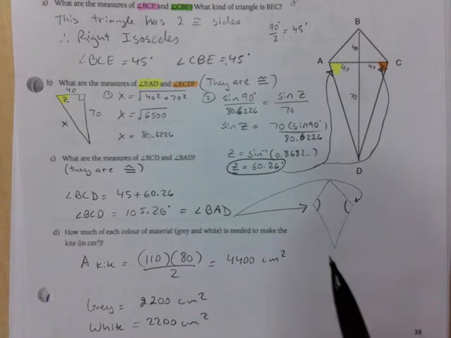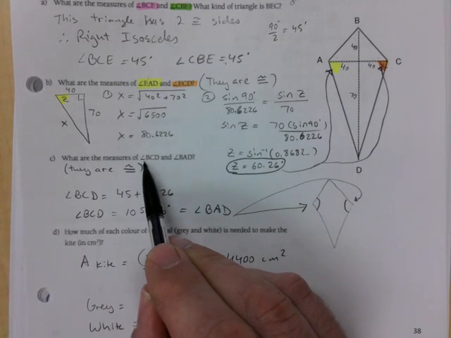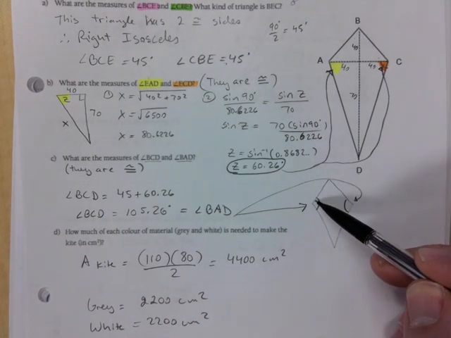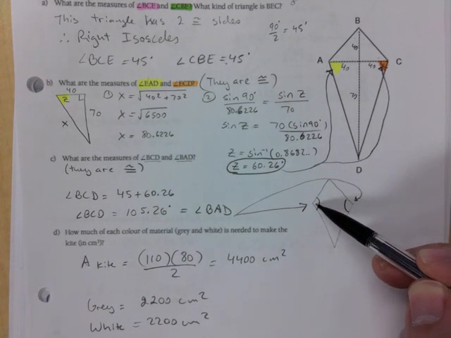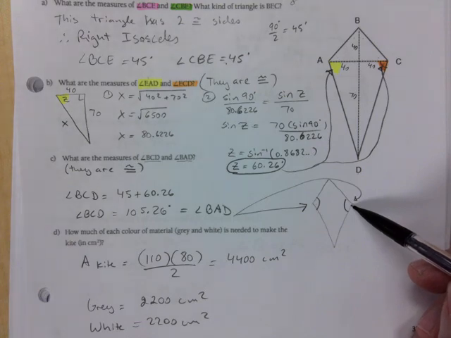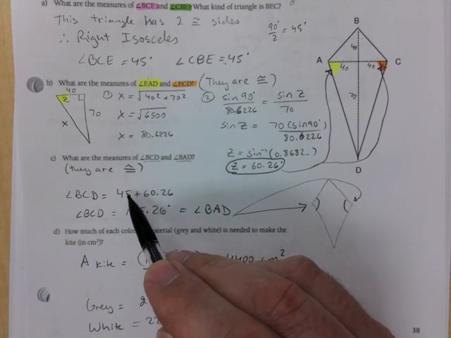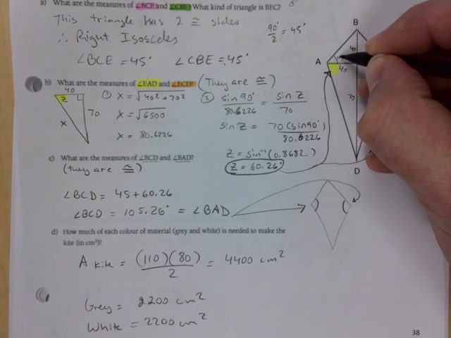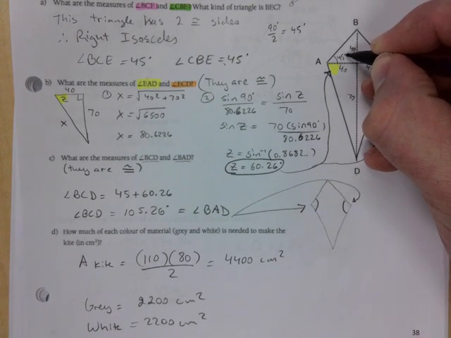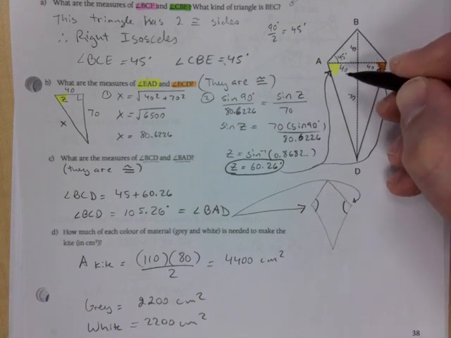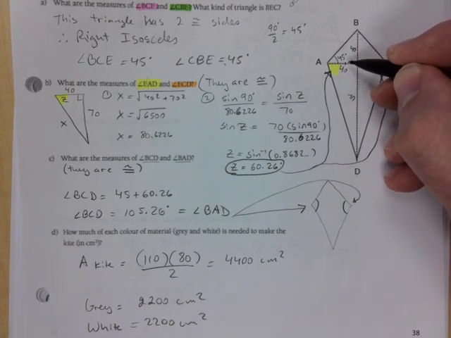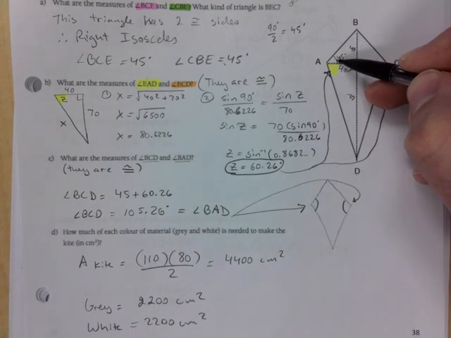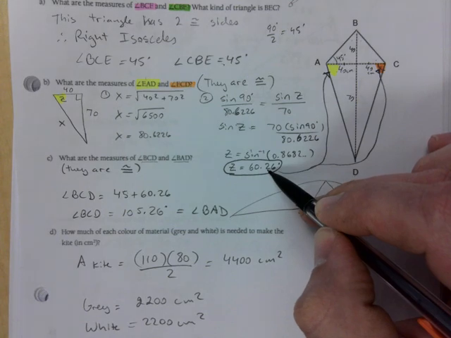What is it asking for next? I ran out of highlighters. What's the measure of BCD and BAD? So basically, they're asking for these two here. Okay. So I'm going to add the 45, which is here, right? This is a 45, established by what I did in A. And this 40 is just saying that this side is the same as centimeters. It's a bit busy, but 45 plus this plus a 60.26 here.